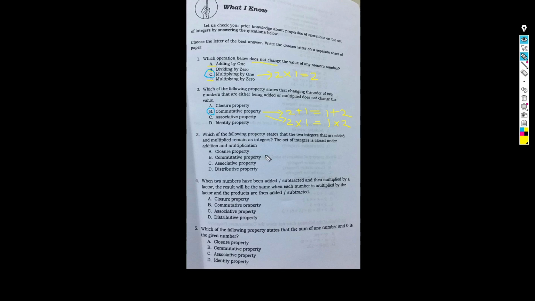Which of the following properties states that the two integers that are added and multiplied remain as integers? The set of integers is closed under addition and multiplication. Okay, when two numbers are being added, the answer is still an integer. For example, 2 plus 3 will give you a 5. Okay, 2 is an integer plus 3 is another integer, is equals to 5.